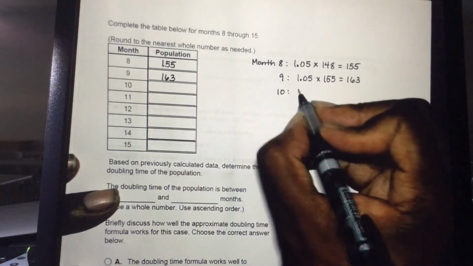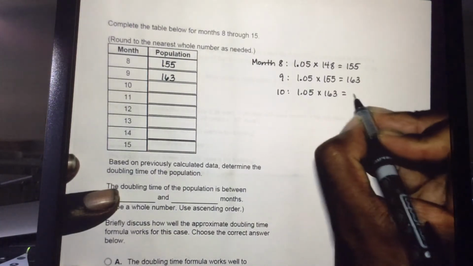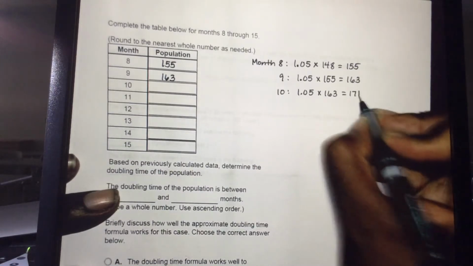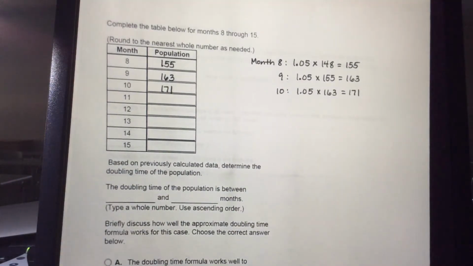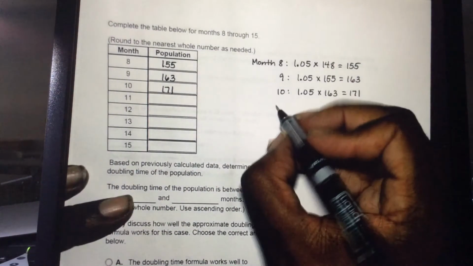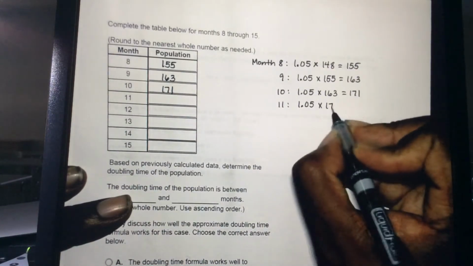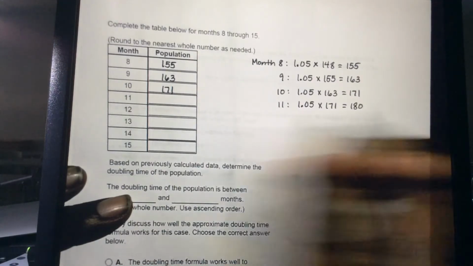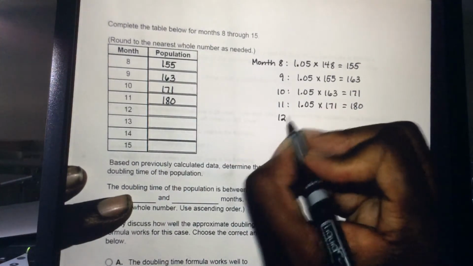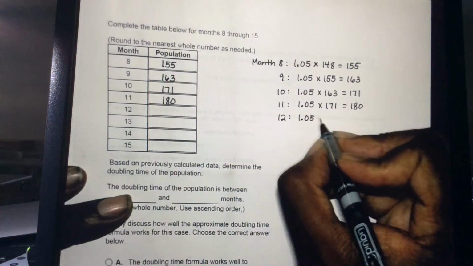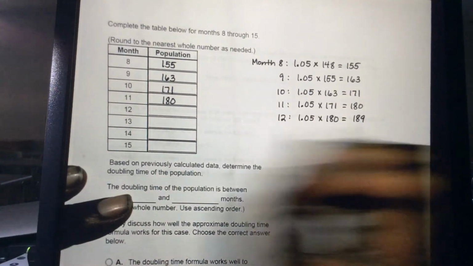Month 10, 1.05 times 163. This will be 171. And again, we're rounding to the nearest whole number in all of these situations here. And then month 11, 1.05 times 171 gives us 180 approximately, to the nearest whole number. Month 12, 1.05 times 180, that's 189.